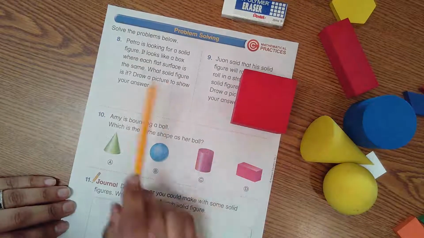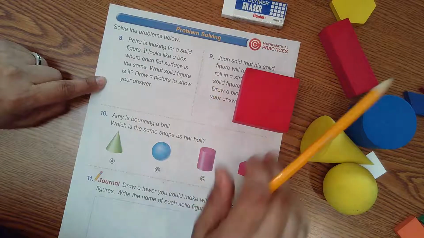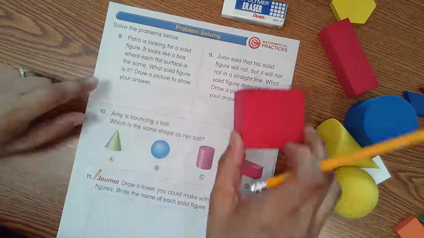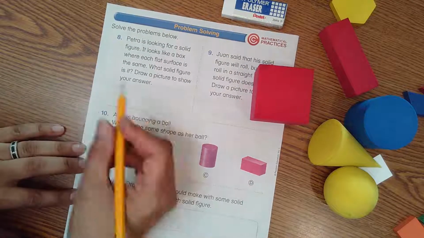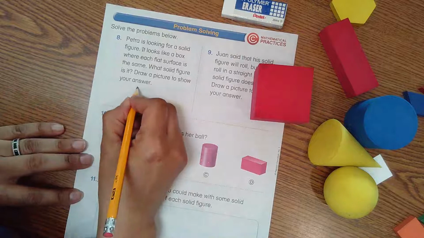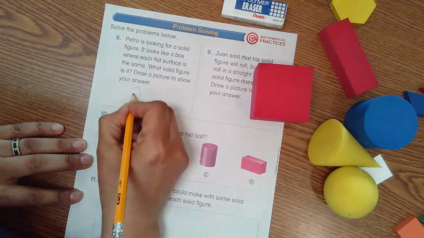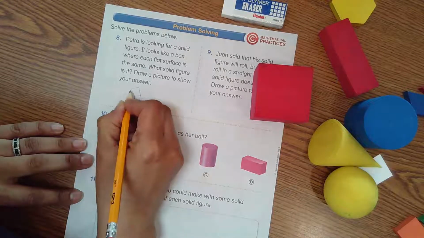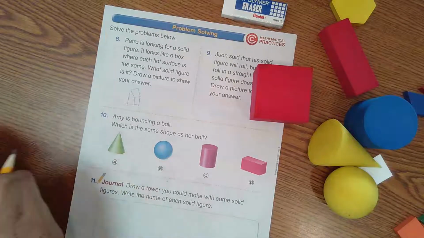All right, this is a rattle, and now we answer. Looks like a box. Which flat surface are the same? So they're all the same. Draw a picture to show. So we need to draw a box here. So we're gonna go like this. Well, doesn't look nice to me.